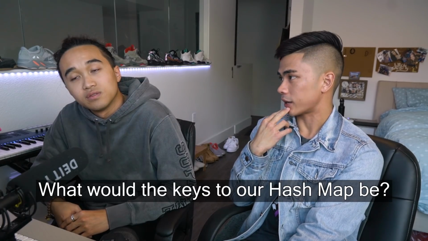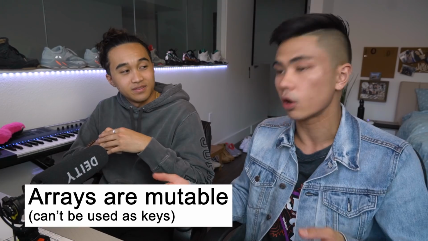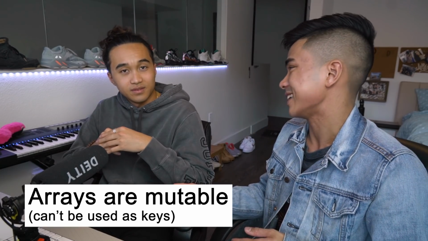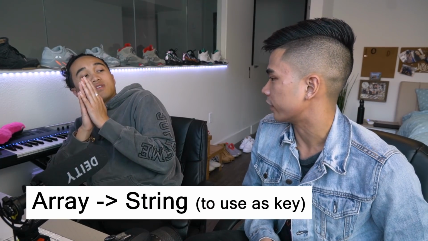So what would the keys to our hash map be? Basically, we need to turn the array into a key, right? But the problem here is that arrays are mutable, and therefore we can't use them as keys. They're mutable because you can keep adding more stuff to the array. We could literally just do the string representation of that array. That could work, actually. .toString. Would that work? Actually, I think it might. All right, whatever. Let's try it.